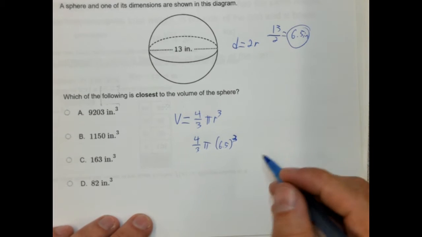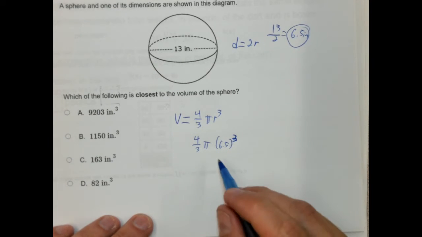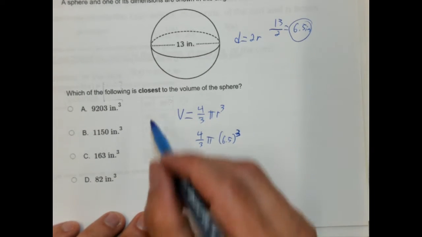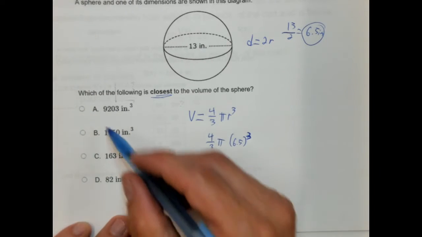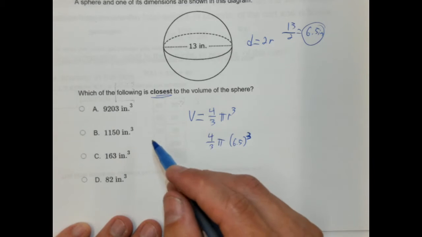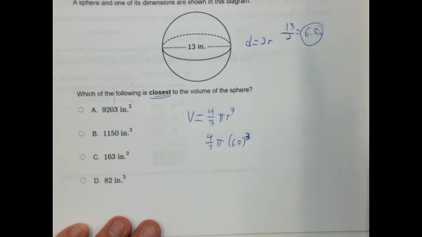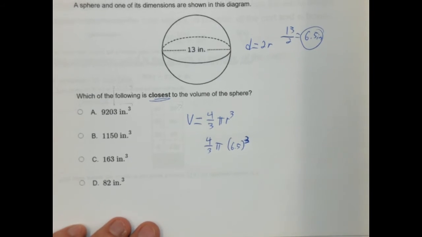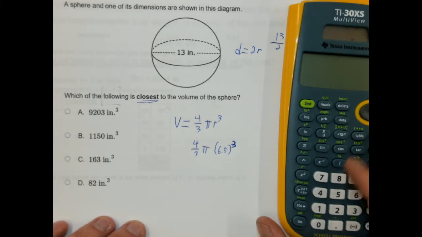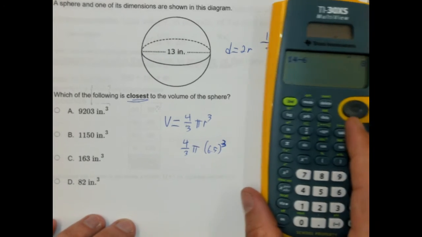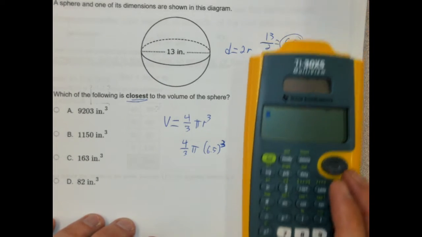Cubed. That looks like 2 now. There you go. And then we just have to do this calculation, and it's going to be closest to this, right? So it looks like they didn't keep pi in terms of pi. They kind of just estimated, which means they probably used 3.14. Even though I hate it when people, I like when people just leave it in terms of pi, because it's the most accurate way of doing it. It's my math OCD kicking in.